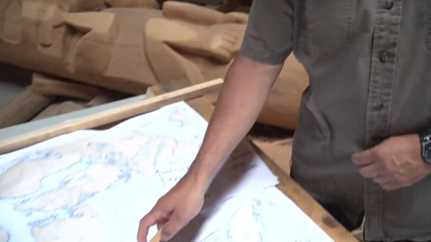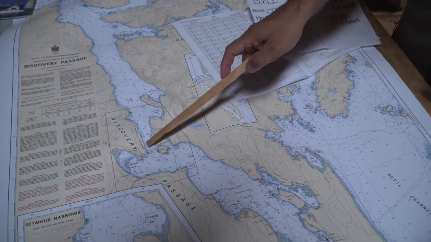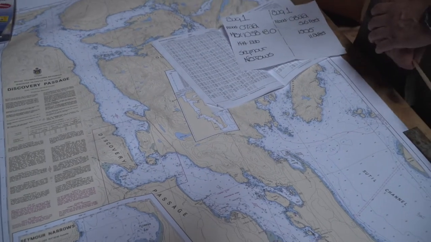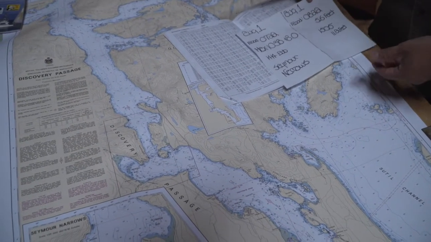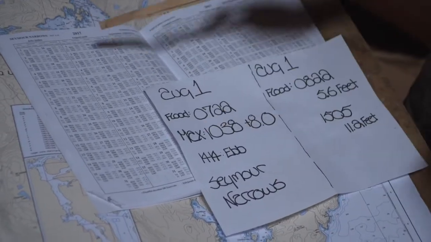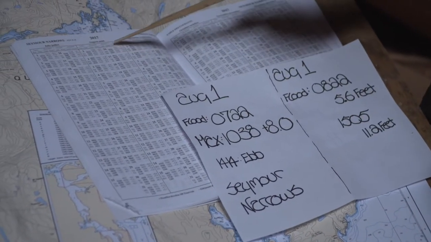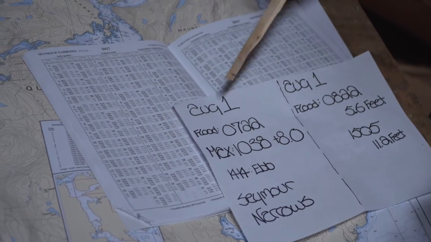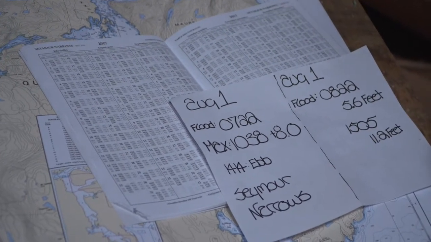I'm going to briefly talk about the Seymour Narrows tide area and the Campbell River area. Because it's such a narrow area, there are quite strong tides there. To give you a brief outlook on a tide book, you go to the area, which is Seymour Narrows, the month and the day. I just picked August 1st.